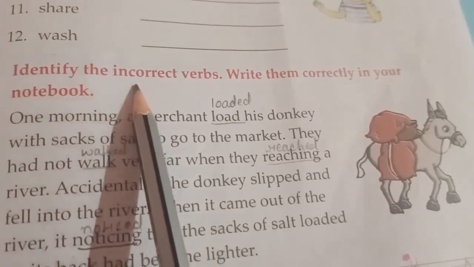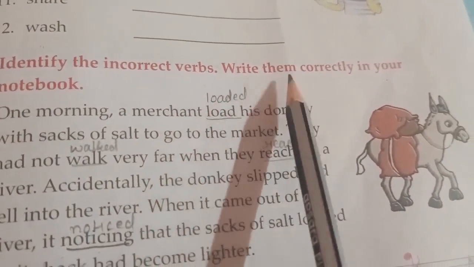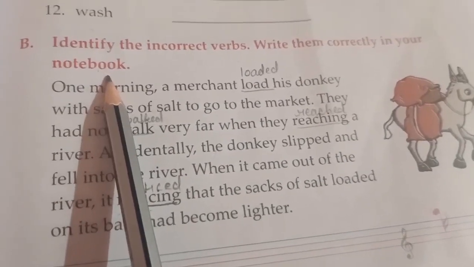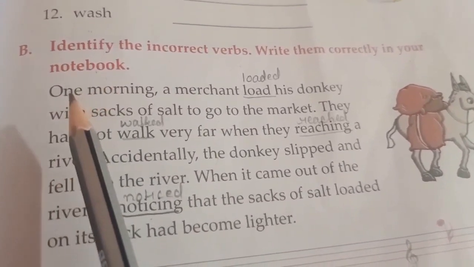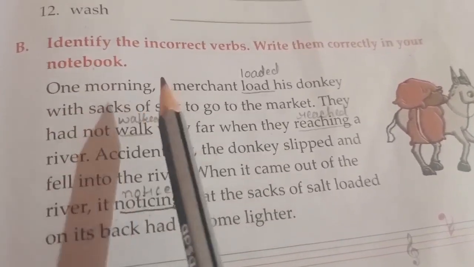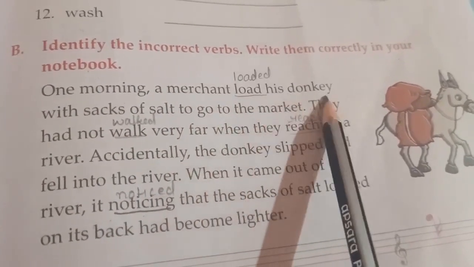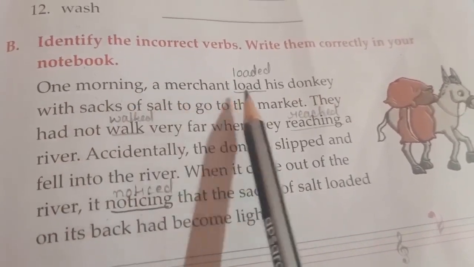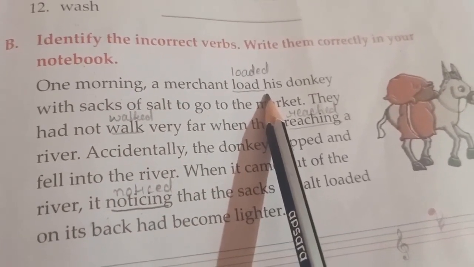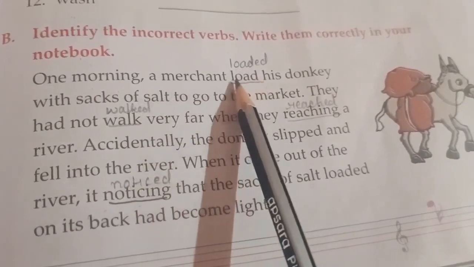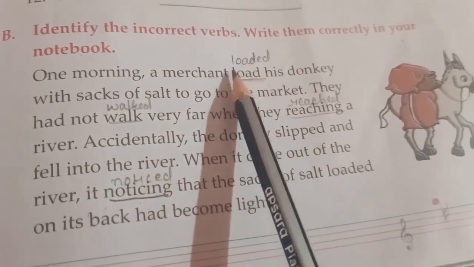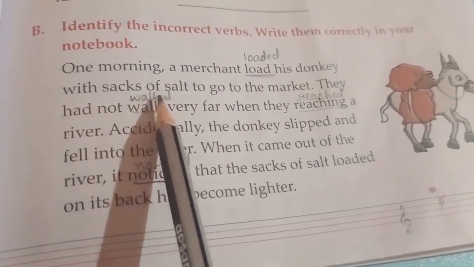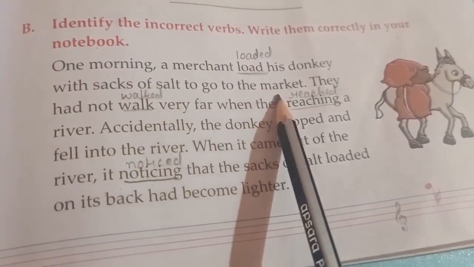Now identify the incorrect verbs. Write them correctly in your notebook. You have to write it in your notebook. This is an interesting story. One morning, a merchant loaded his donkey. Load. One morning, okay, one morning shows the action is of past tense. A merchant loaded. This is incorrect. You have to write loaded. A merchant loaded his donkey with sacks of salt to go to the market.